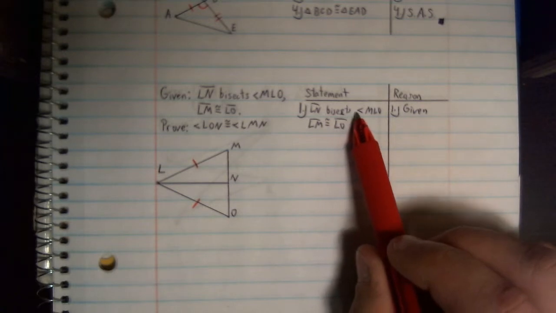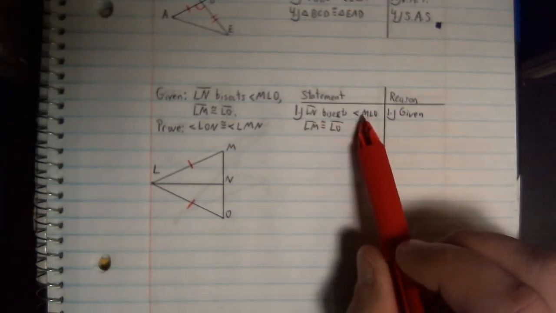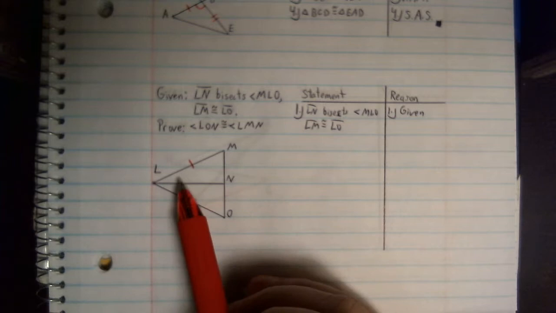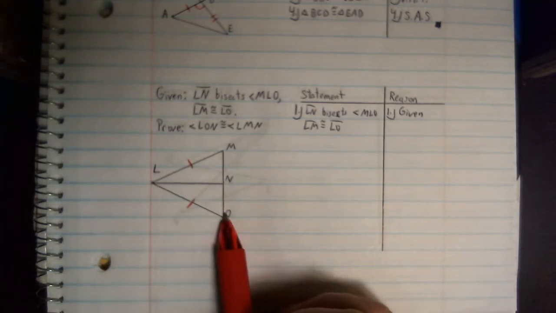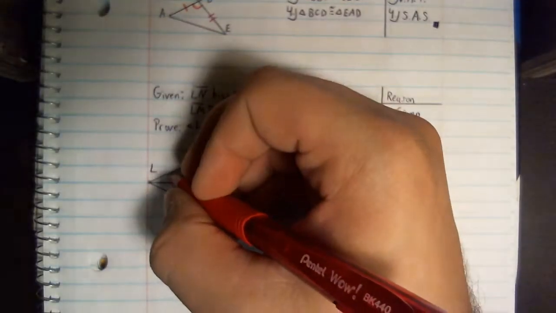Here, LN bisects angle MLO. We don't have anything congruent quite yet, but we can state that things are congruent based off of this information. And what exactly would that be? Well, here's LN. It's bisecting MLO. That means this piece of the angle should be congruent to this piece of the angle.